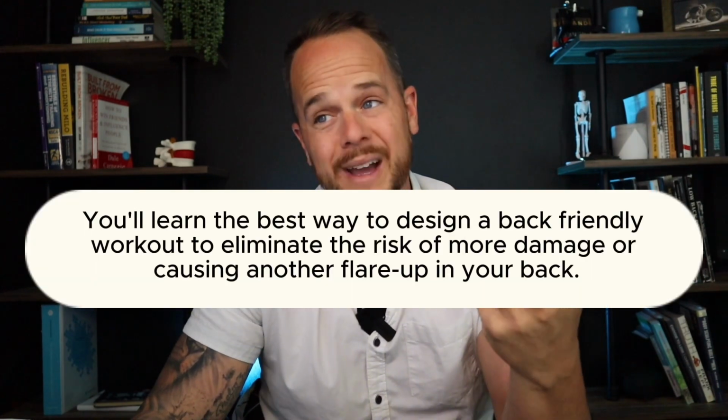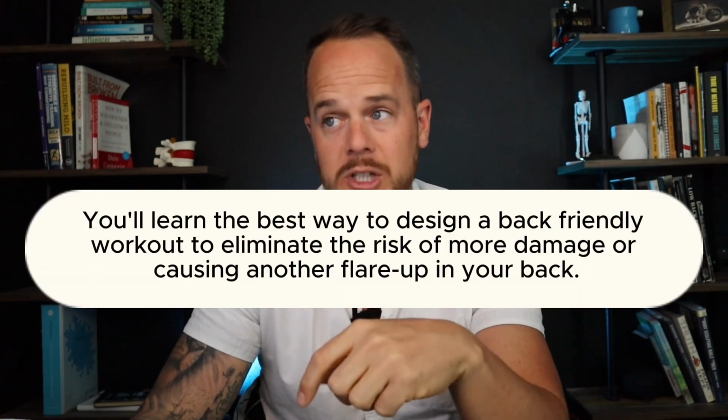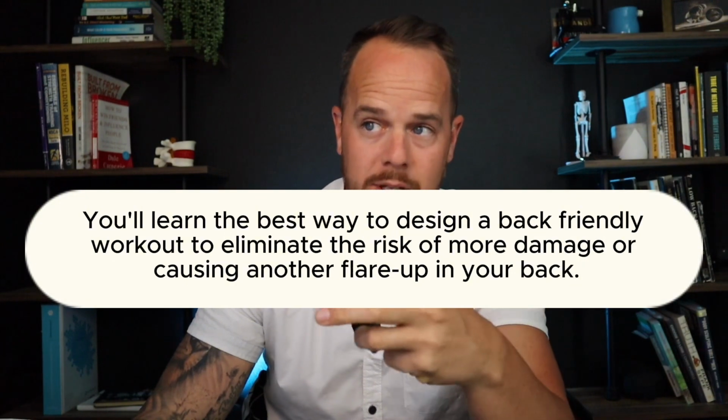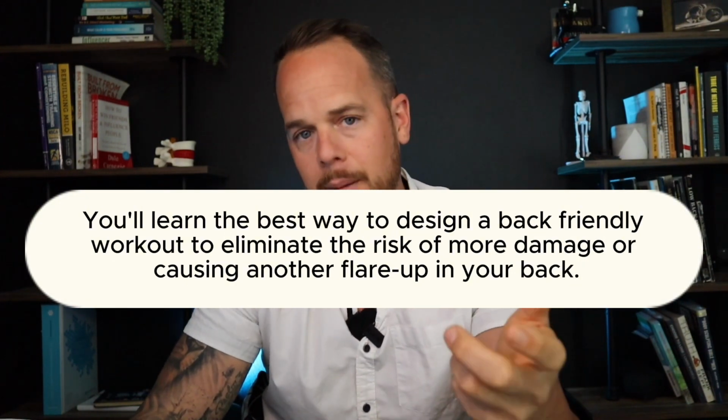You'll learn the best way to design a back-friendly workout to eliminate the risk of more damage or causing another flare-up in your back. That's a really good bullet. Man, I'm gonna learn exercises. They're gonna keep me from making the same mistake that I've been making and causing the pain that I'm trying to get away from using a tool, exercise, that I should be using and have been using, but it hasn't been working for me. He's literally gonna solve this problem for me. And that's just bullet number 1.